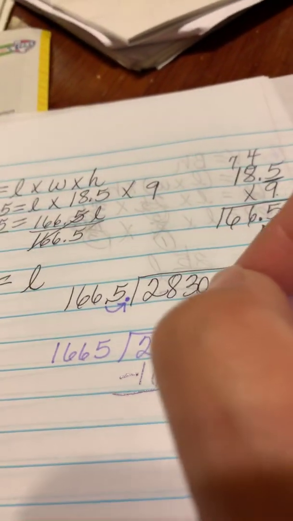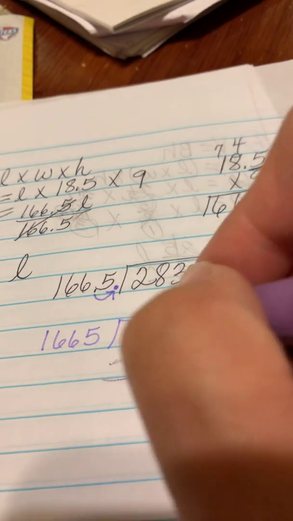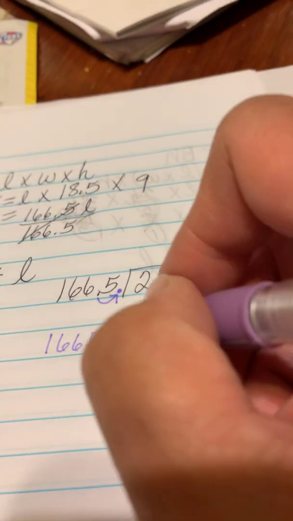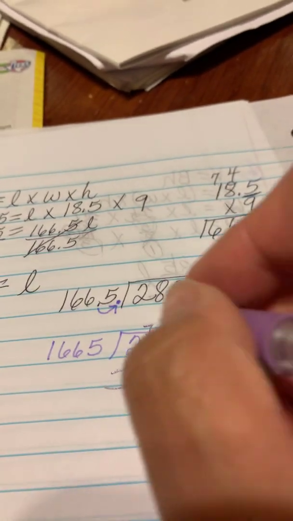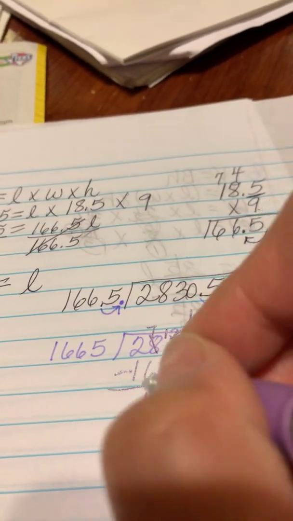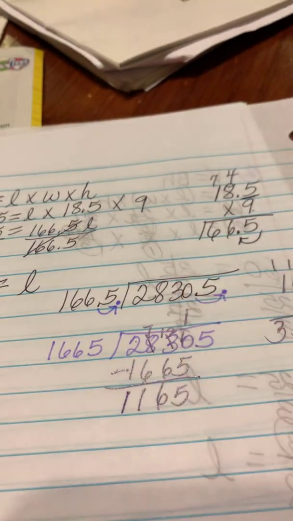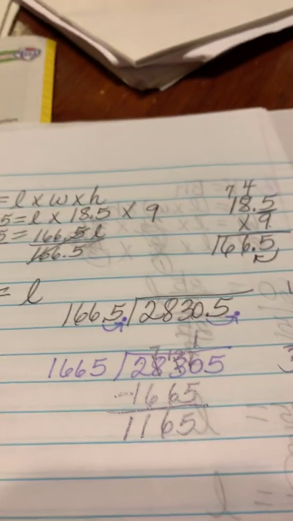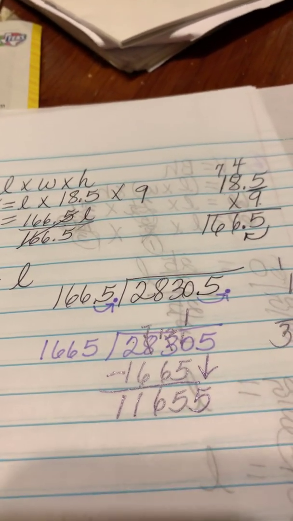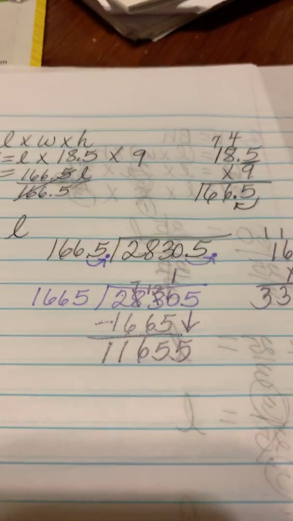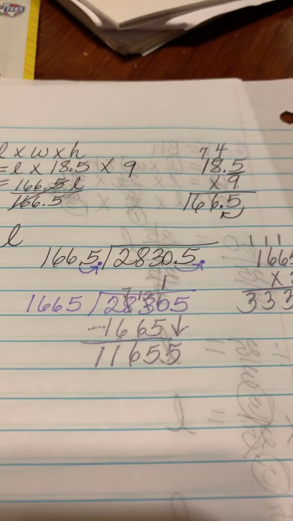Okay, so we have 10 minus 5 is 5. That became a 2. We need to make that a 12. So 12 minus 6 is 6. 7 minus 6 is 1. And 2 minus 1 is 1. Okay? Then we're going to bring down the 5. And we're going to have 11,665.